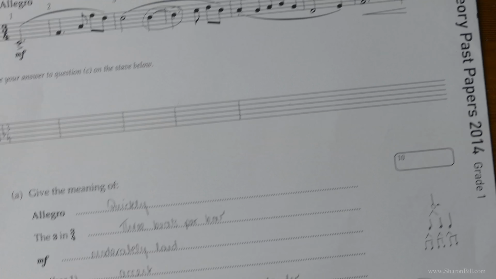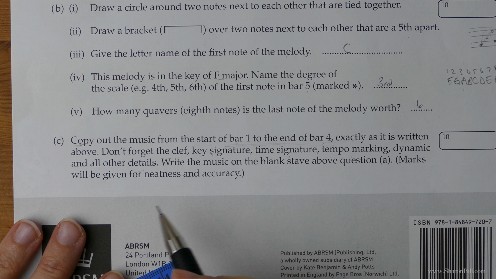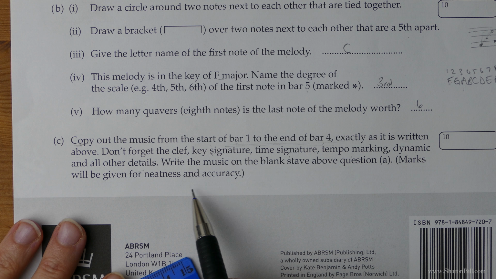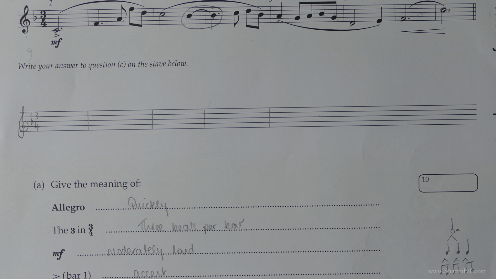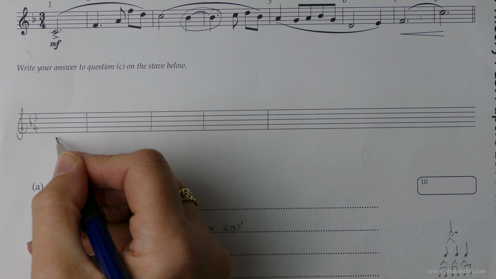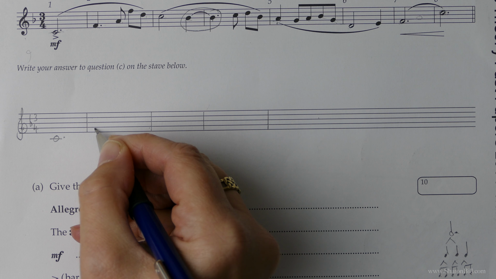And don't forget as well, we're told that marks will be given for neatness and accuracy, or you could interpret that the other way, where you could lose marks if your work's untidy and not easy to read. So you can do this in any way you like, as long as you copy everything down carefully. I'm just going to do the note heads.